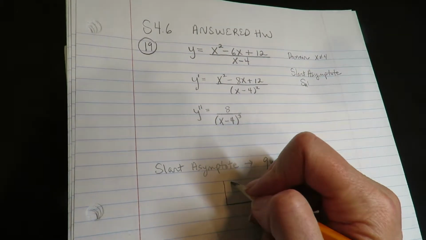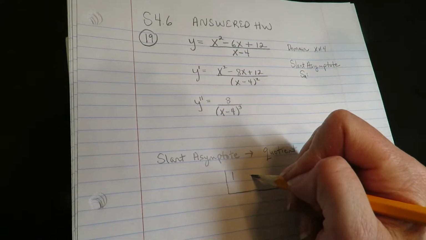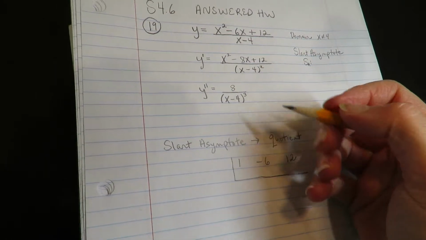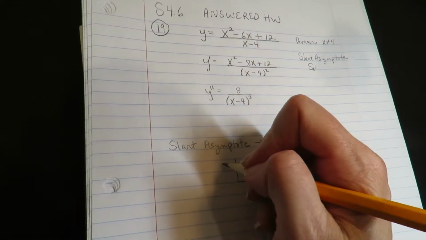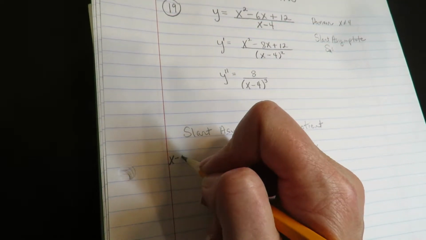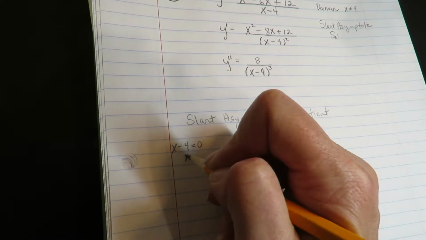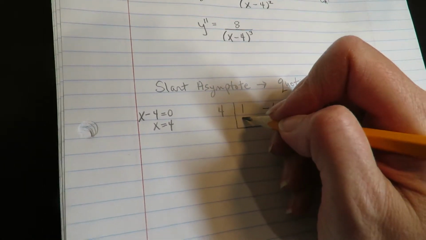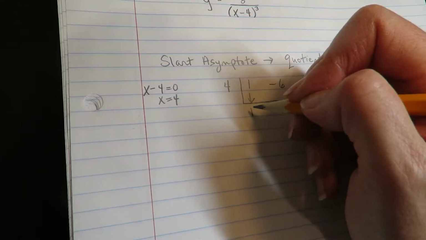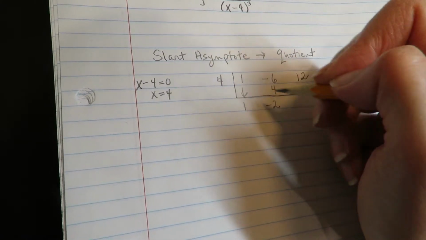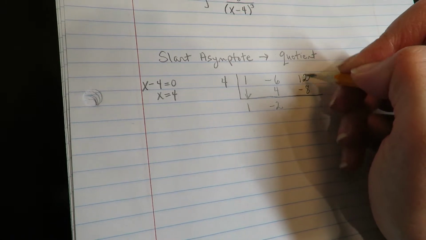So 1, negative 6, 12. This is a 4. Make sure you put the divisor out correctly. You're supposed to set it equal to 0 and then solve for x. So x is 4. That's why I'm writing 4. Alright, so that's a 1, multiply, that's a 4, add, multiply, add.